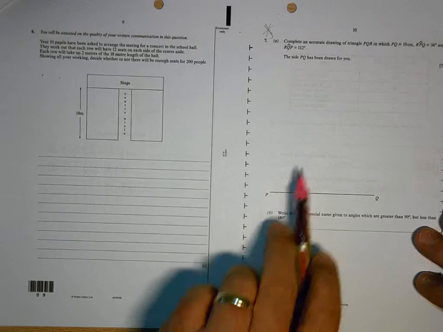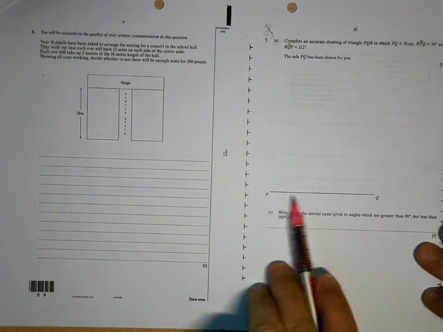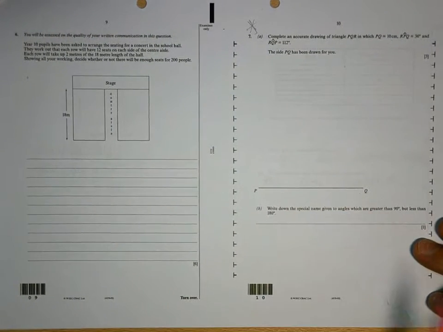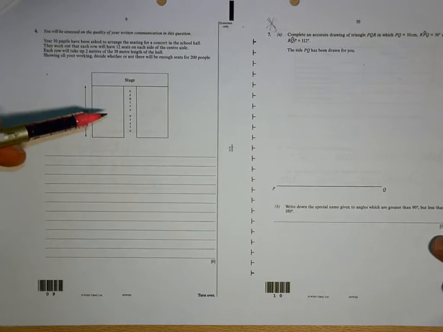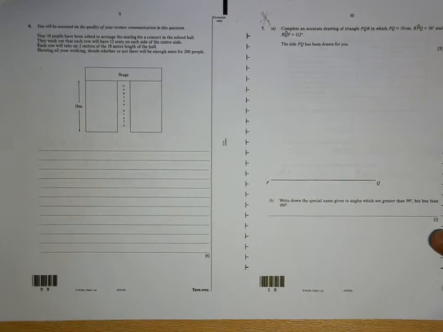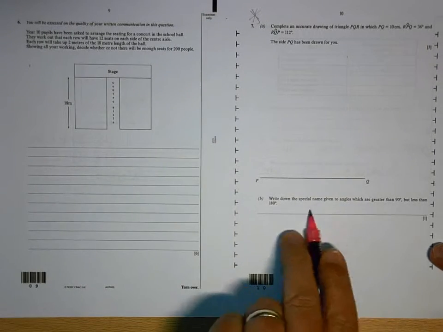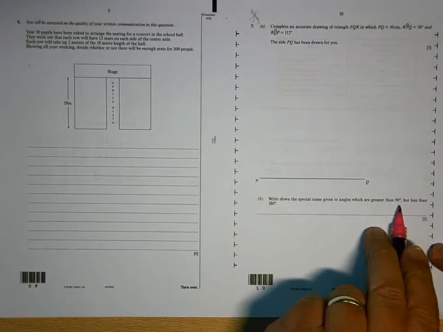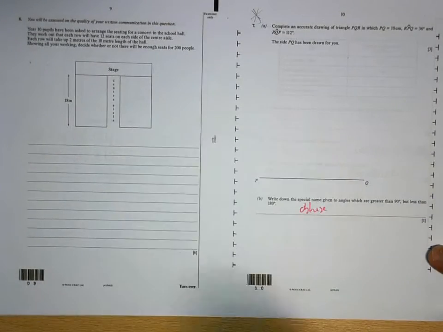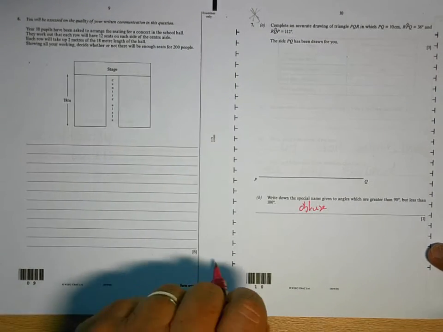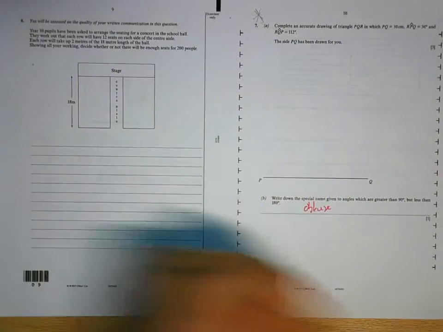Now with this one, it's telling you there that that's 10 centimeters and it's not. So that's my fault that you might have been confused there. You should be able to make progress on that one. Have a look how I explain that on the video clip. And you should know the special names given to angles bigger than 90 but less than 180 is an obtuse. You should know an obtuse, an acute and a reflex angle.